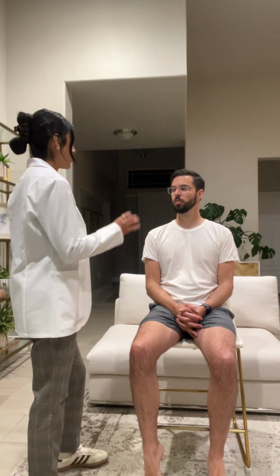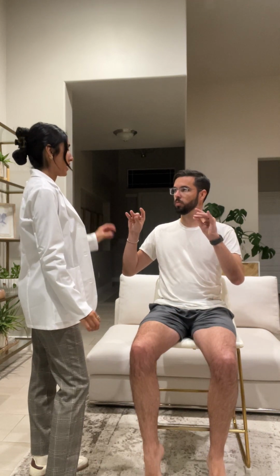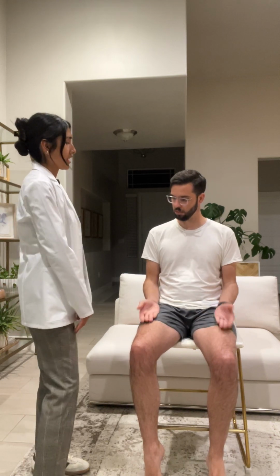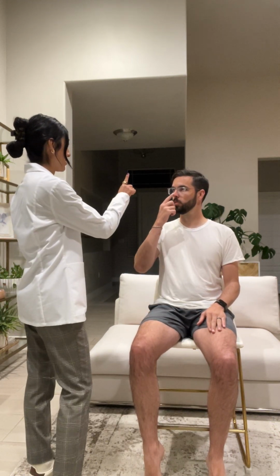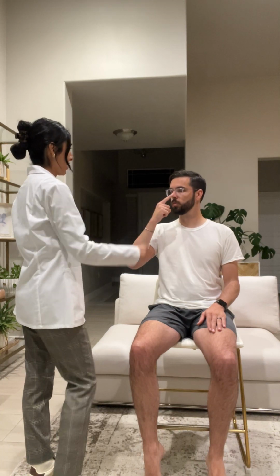We're gonna do the cerebellar coordination. So I'm gonna have you touch your finger to your thumb as fast as you can. Okay, perfect. And now on your hands, you're gonna flip them back and forth as fast as you can. Okay, good. And now I'm gonna have you touch your nose to my finger. Okay, perfect. And that concludes my head to toe assessment for spring 2025. Thank you.